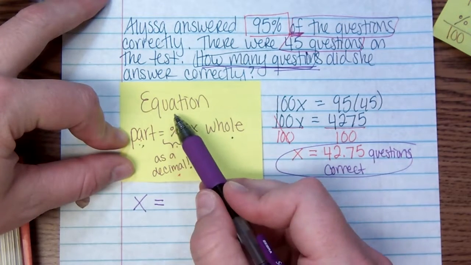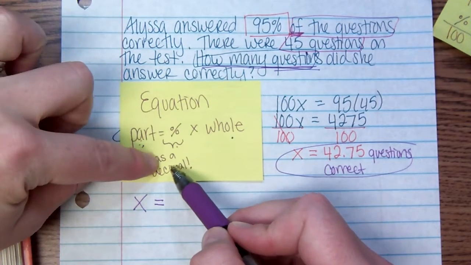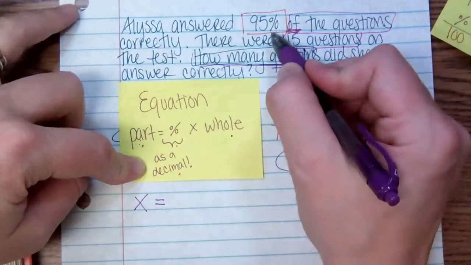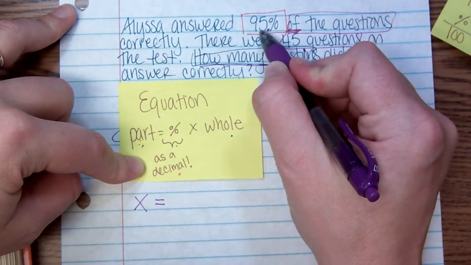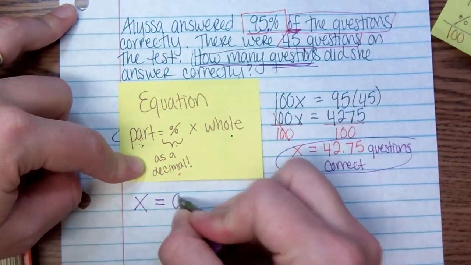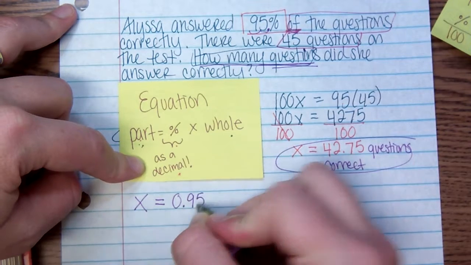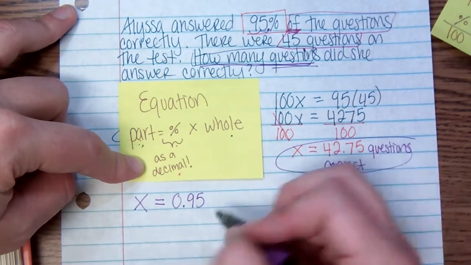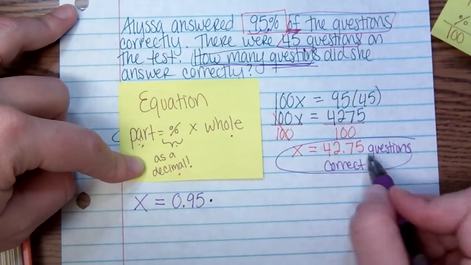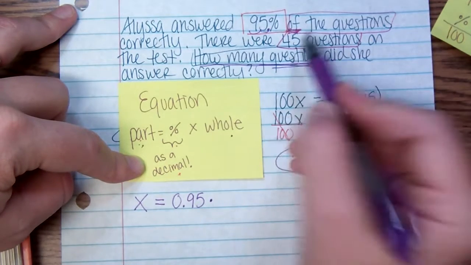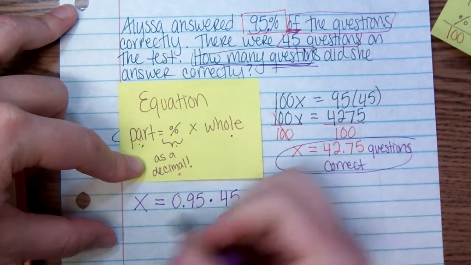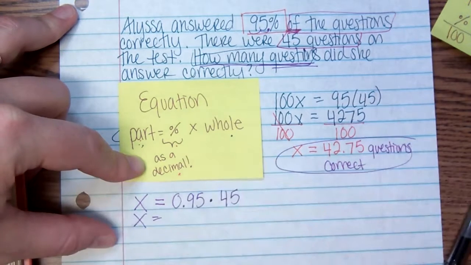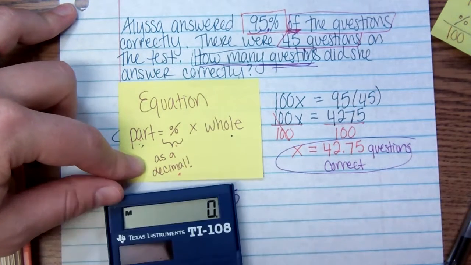And then we have a percentage. We have to write it as a decimal. That's a little bit tricky. So our decimal point is right here, we're dividing by 100, so we're moving it over twice to the left. So we have 0.95. That's what a percentage looks like as a decimal, times our whole, which is 45 questions. So we don't even have to do any solving. We just have to do some simplifying.